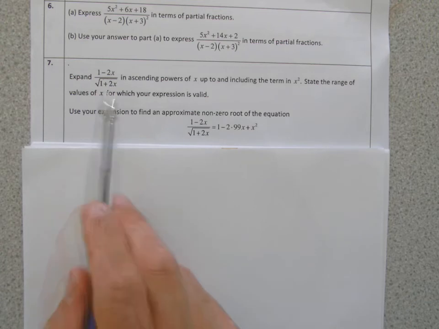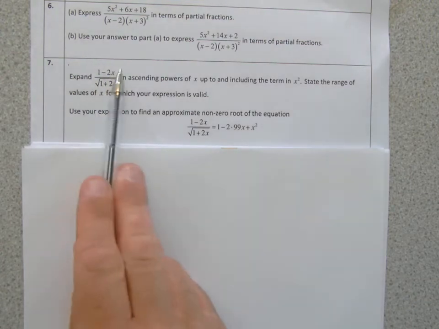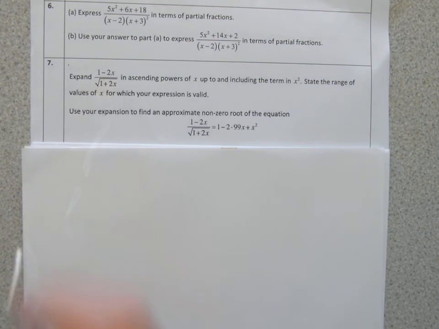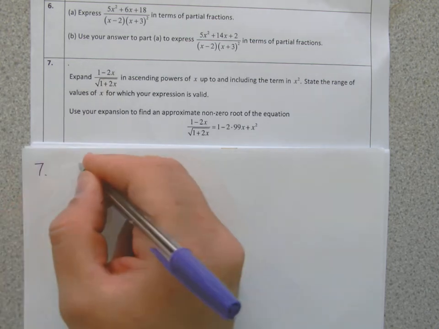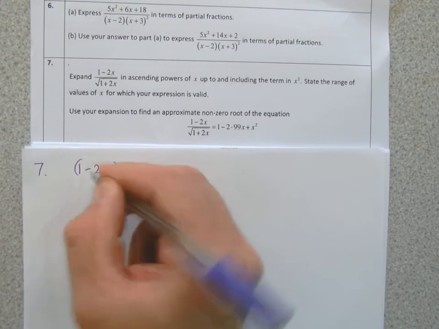Now, if you notice here on the top, you got 1 minus 2x. Now that isn't in the bracket to any power, okay? So that doesn't need to be expanded any more than what it is. That's what it is, 1 minus 2x. What I will do though, okay, is I'll put it in a bracket.